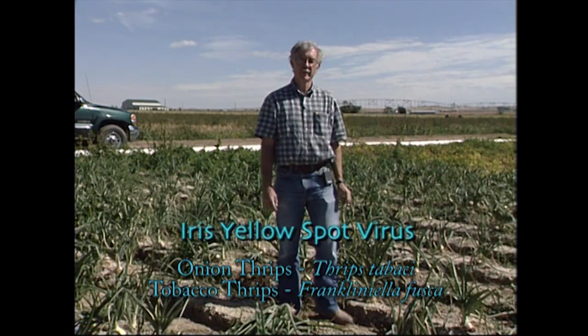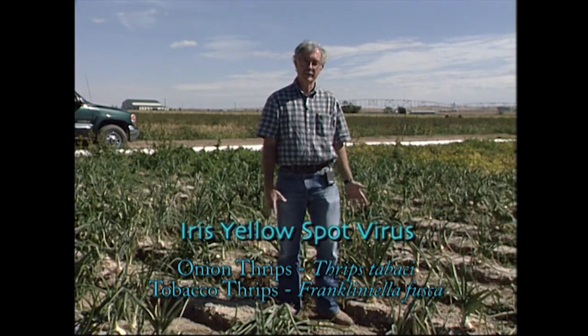During the last 3 years, we've encountered a new disease of onion in Colorado and actually in most states in the western United States. This is a virus disease. It's known as iris yellow spot virus, transmitted by various species of thrips to plants, especially onions that are stressed by abiotic factors like high temperature or moisture shortages or fertility shortages as well.